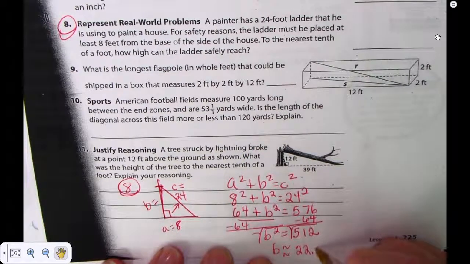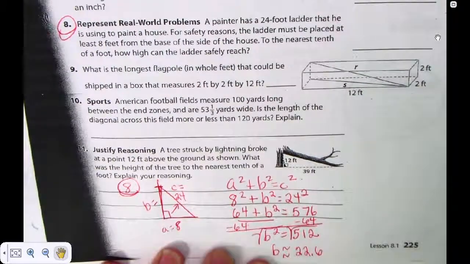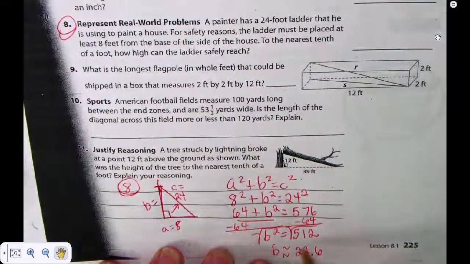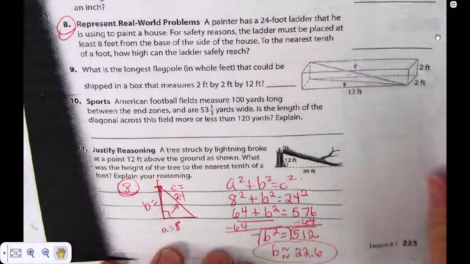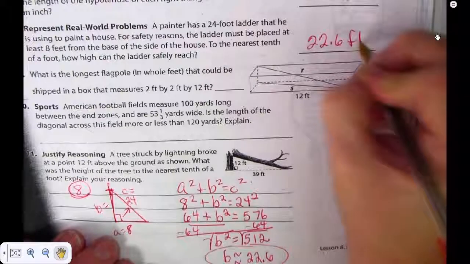22.67. 6. It's 6. Good job. We've been working on rounding to the nearest tenth all year, haven't we? It's come up a bunch. So we're going to get 22.6 what on 8? Good. Okay, now look at number 4 real quick.